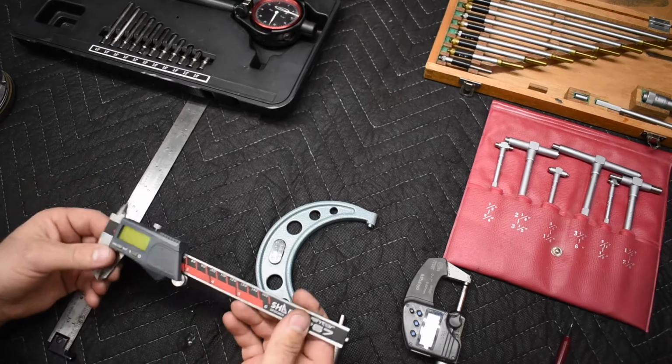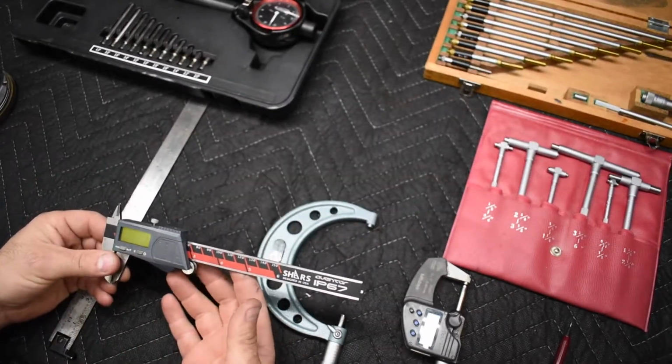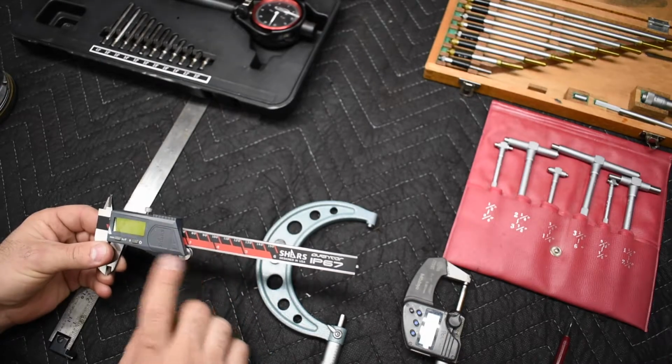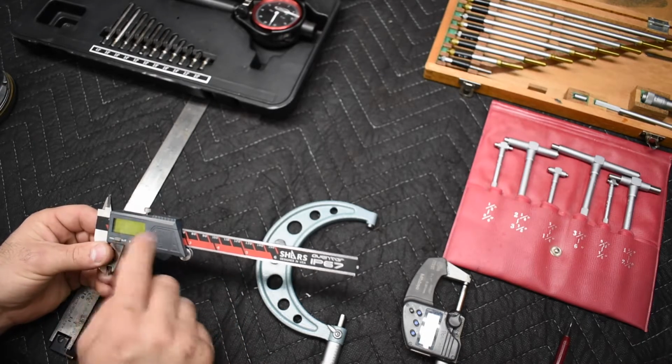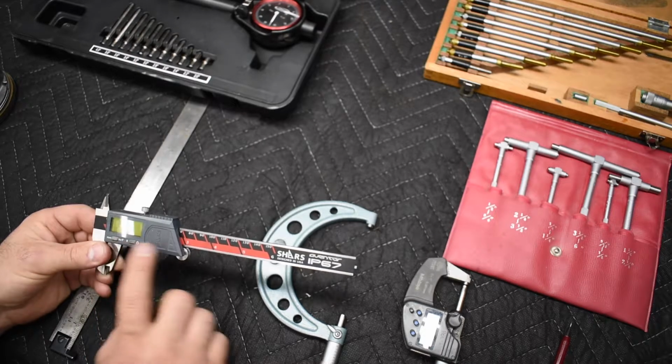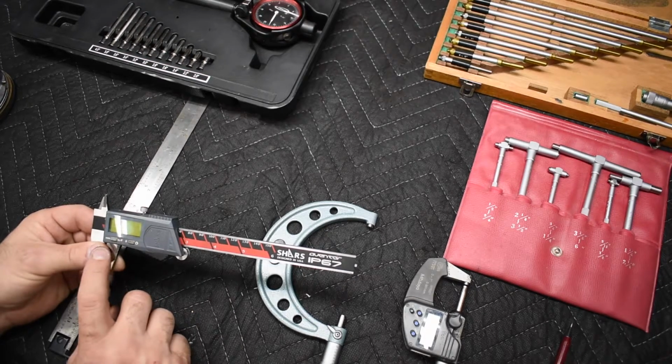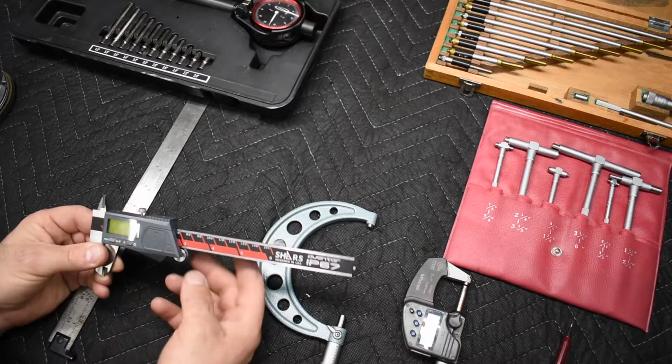So the next thing we've got, now there's a couple different variations of this one. There is a vernier, which doesn't have any readouts or a dial. It's literally just numbers along the beam, and then there's some numbers on the sliding scale.